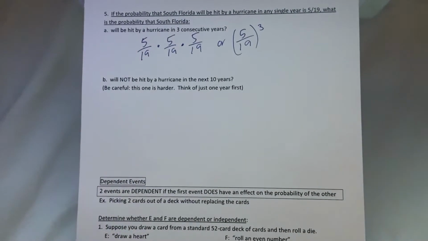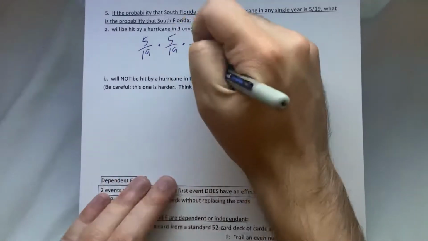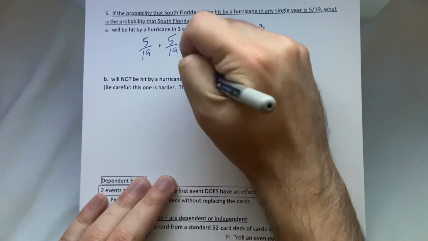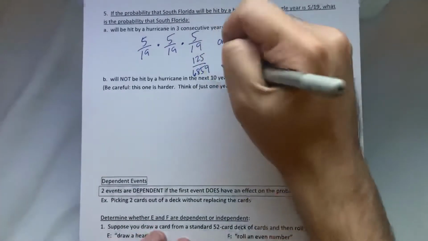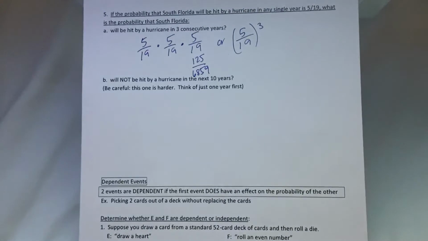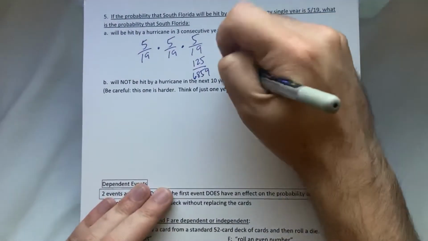So as a fraction, this is going to be 125 out of 6859. Or if you put this in the calculator and you get a decimal, you'll get 0.018.